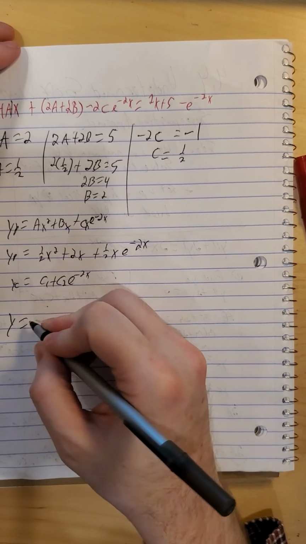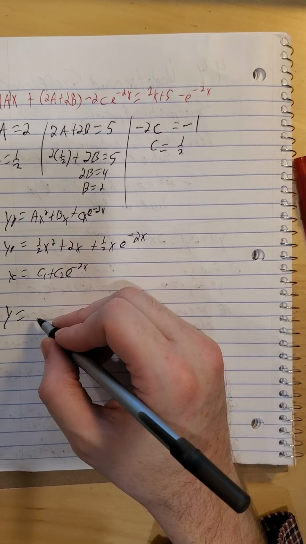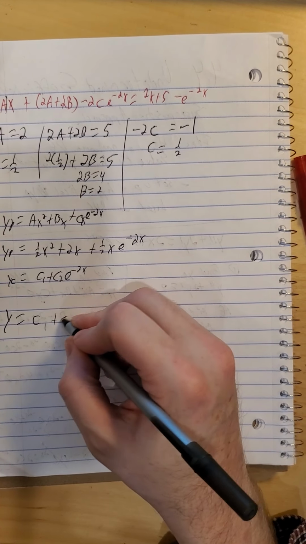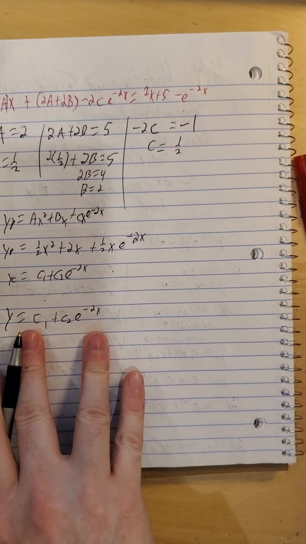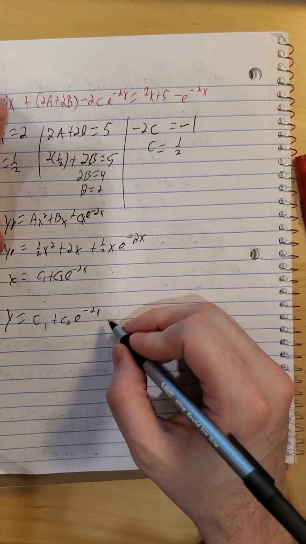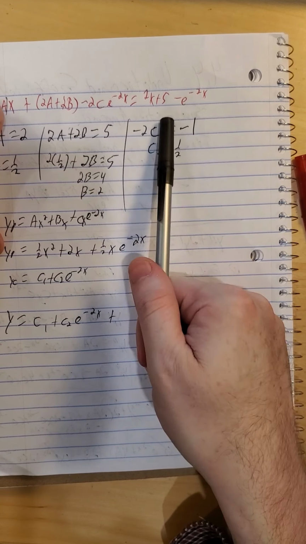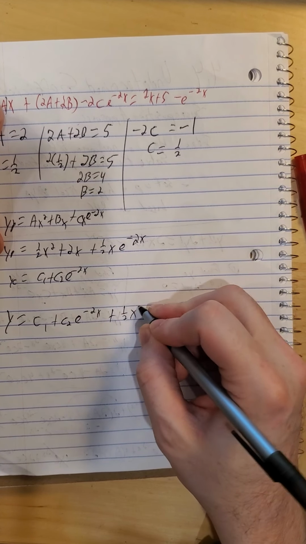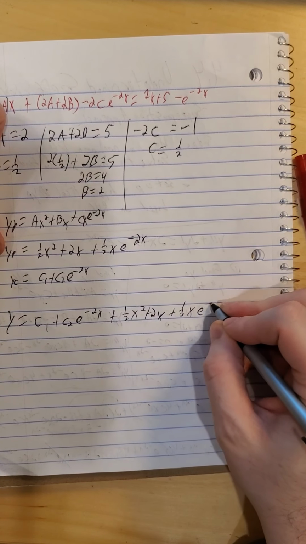So then our solution to this non-homogeneous differential equation would be c1 plus c2 e to the negative 2x. So that's the part that would give us the 0. And then we add on our particular solution that would give us the 2x plus 5 minus e to the minus 2x. So that would be adding on half x squared plus 2x plus half x e to the negative 2x.